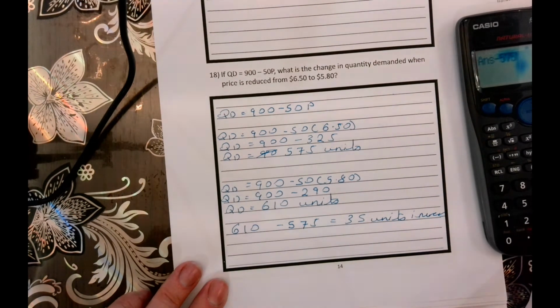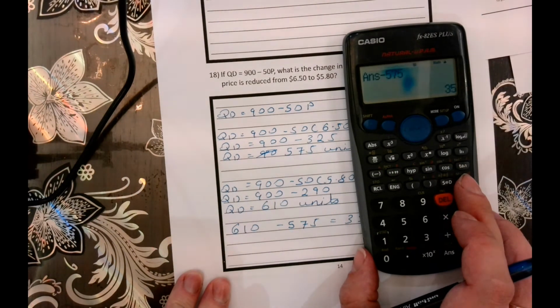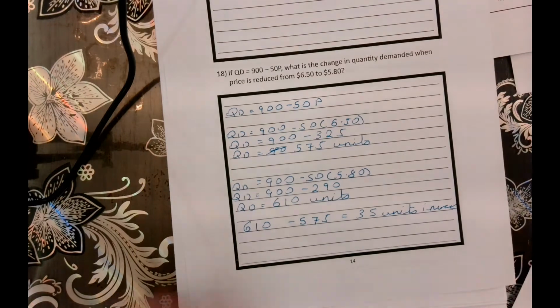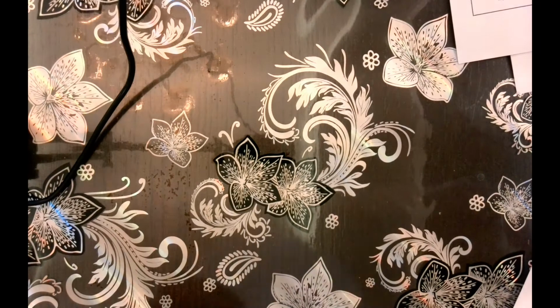And I'm correct. Okay, just so you can see, there's the 35. Right. So again, I would hope that you guys are like, hey, no, I got this, no problem. Okay. Keeping on moving on here.